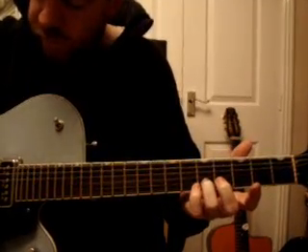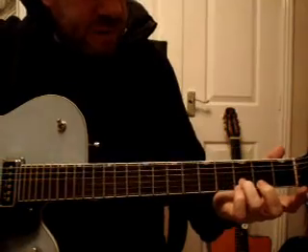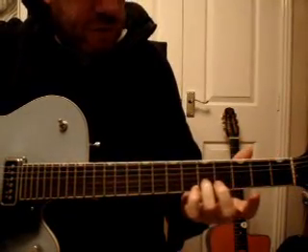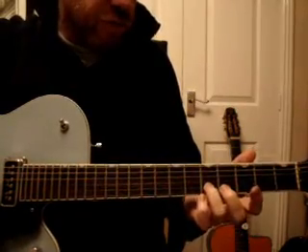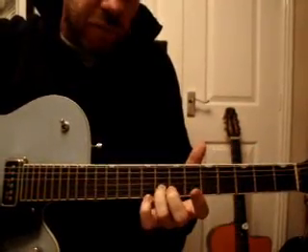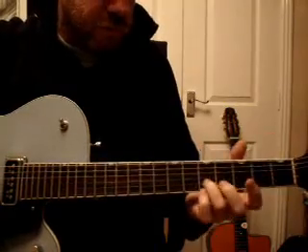5th fret, this one's ringing open, down to the 3rd fret, back to the 5th, back up to the 8th. So if we were being musical about this, this is the root, this is the 7th, this is the root, this is the minor. So it gives it that bluesy feel.